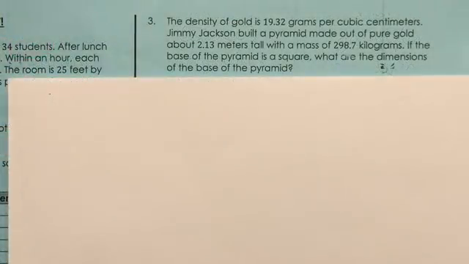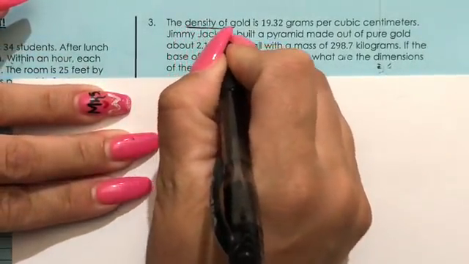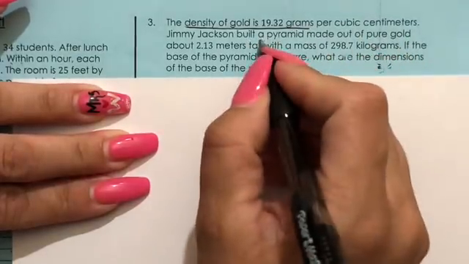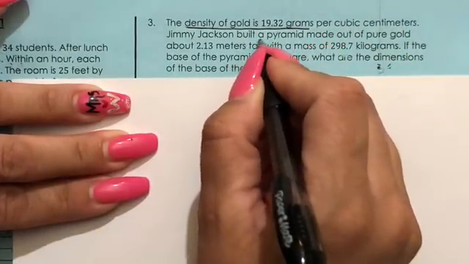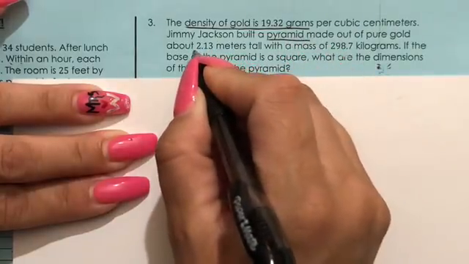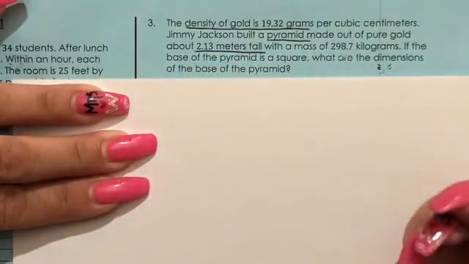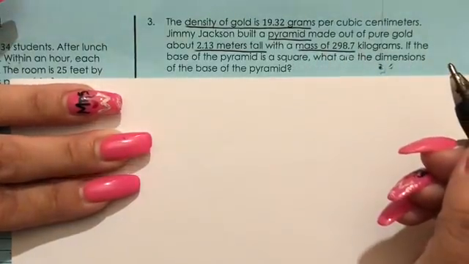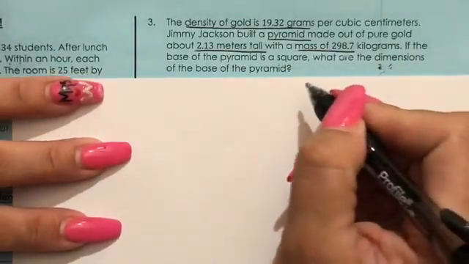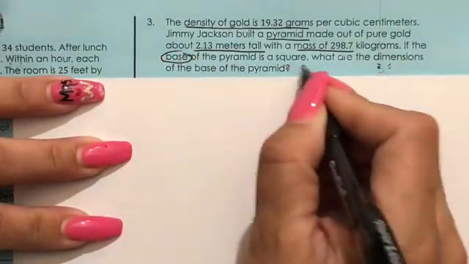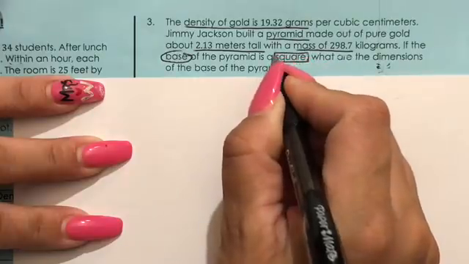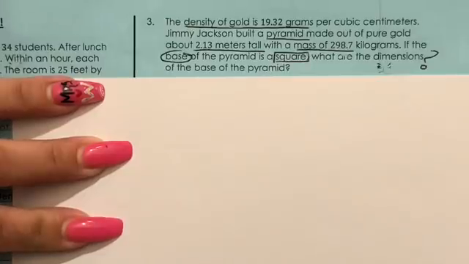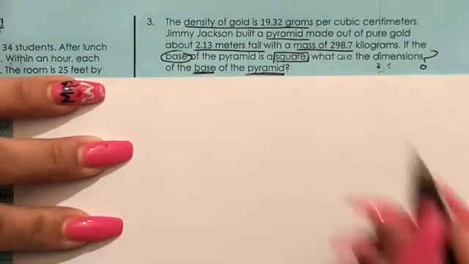In this problem, we're given the density of gold, which is 19.32 grams. We're also told that it is a pyramid with a height of 2.13 meters, and it has a mass of 298.7 kilograms. The base of this pyramid is also a square. And then it wants to know what are the dimensions of the base of the pyramid.